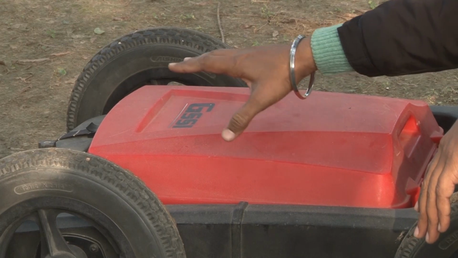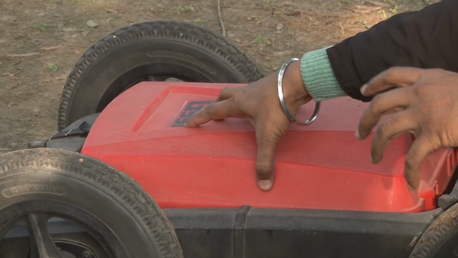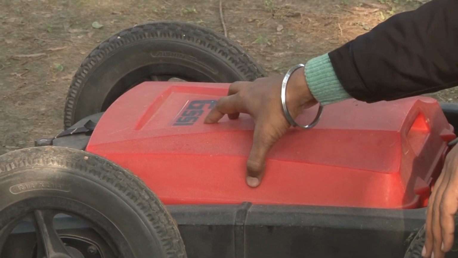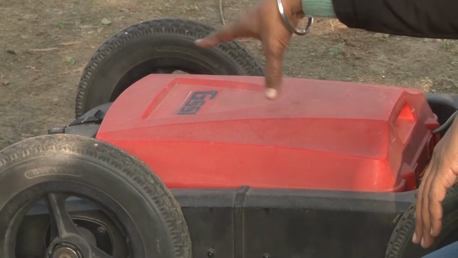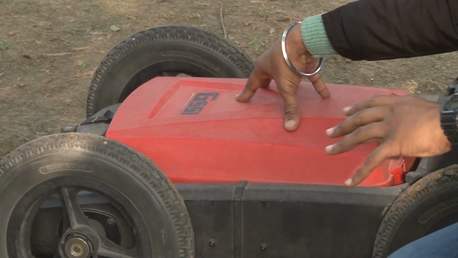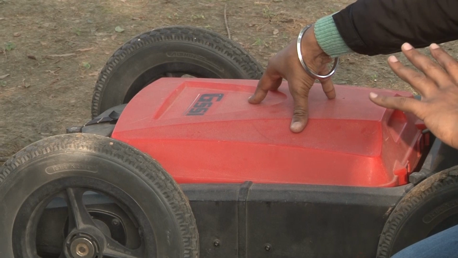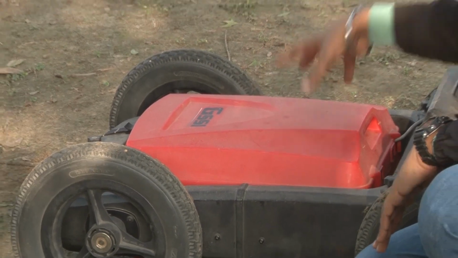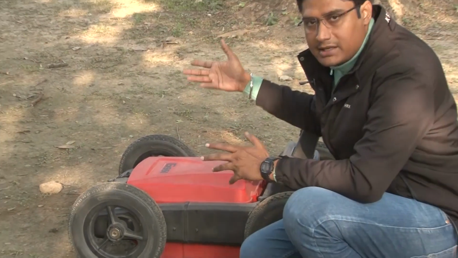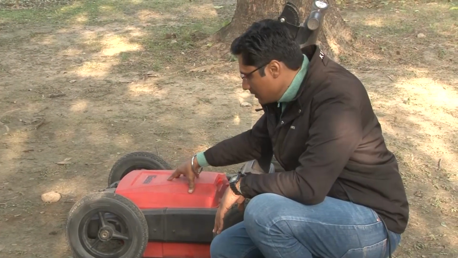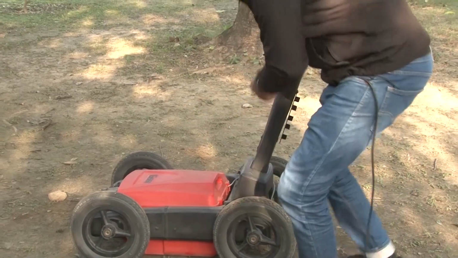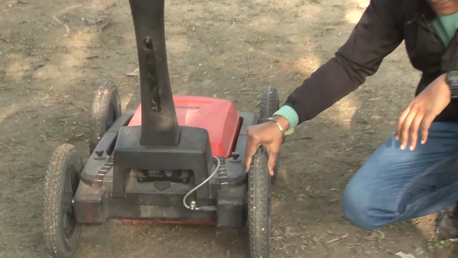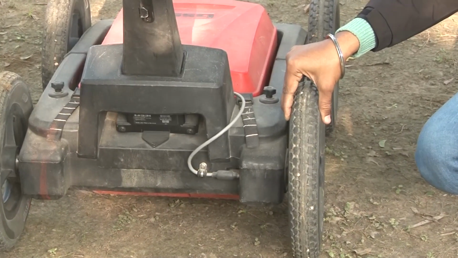Within this shielding or case, there is a transmitter and receiver. Through this, the electromagnetic waves are propagated into the subsurface and received back by the receiver, and the resulting signal is transferred to the tough pad that we have, which I will show you shortly. On the right side of this wheel, there is an odometer fitted.